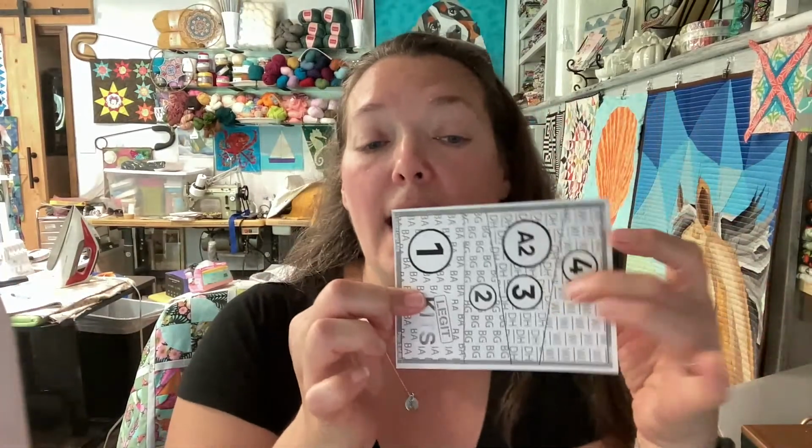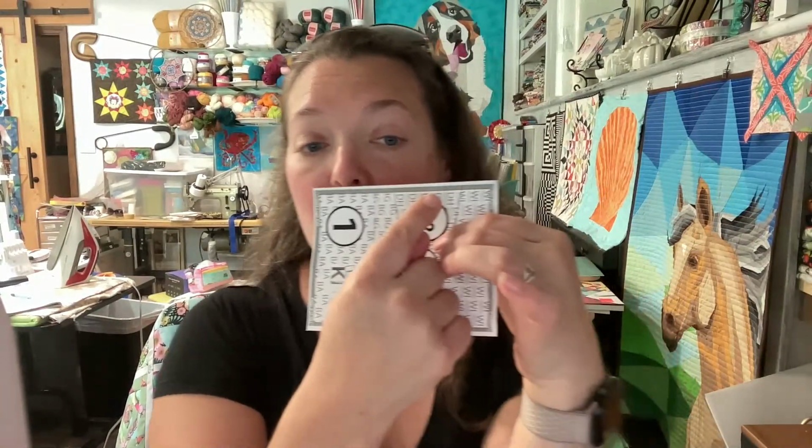If it's something that is in a convenient spot, you can applique over it. And when I say applique over it, I don't mean take a large piece of fabric and just cover the whole thing. I mean, take a piece of fabric that is the shape of the piece that you need to replace.